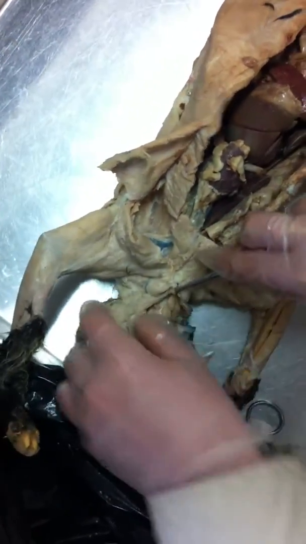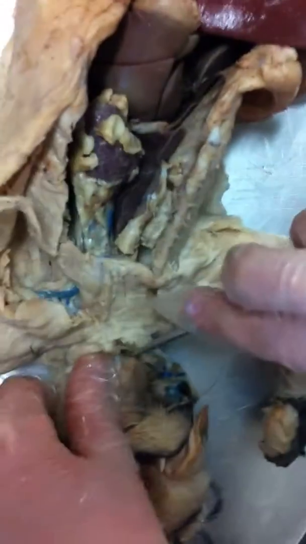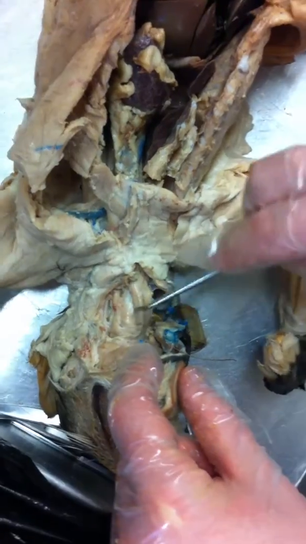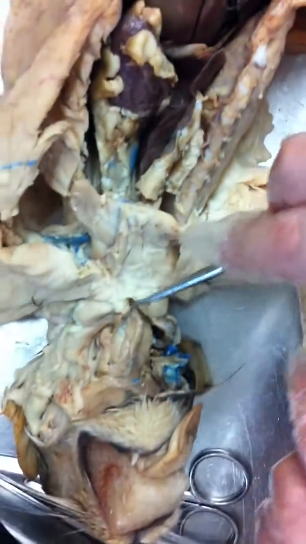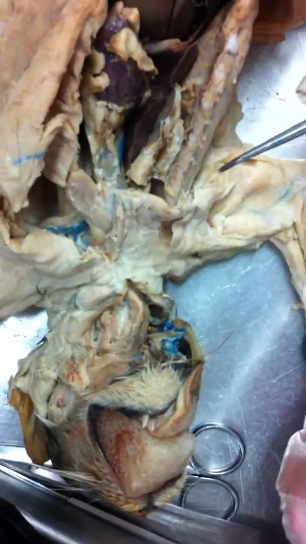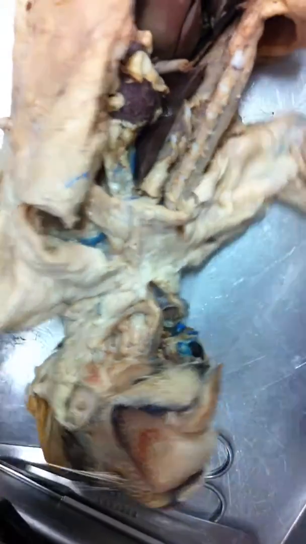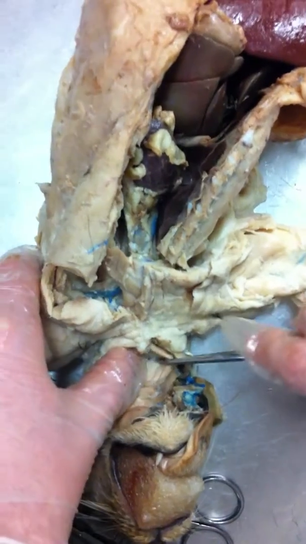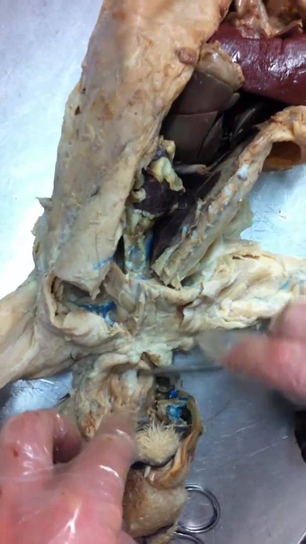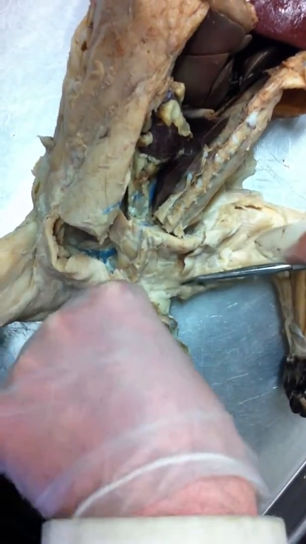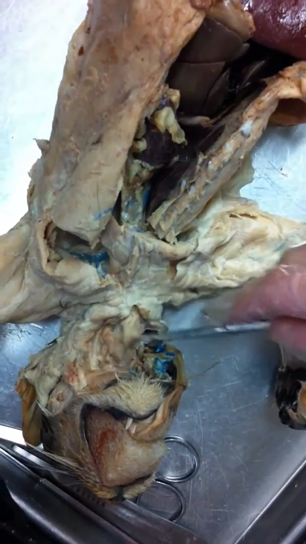And also in this area here, this is the trachea. The trachea has rings in it. You could always tell the trachea because it has rings, like rings of hyaline cartilage. So the trachea would be over here. This is the trachea. And then the larynx is above the trachea. It's the Adam's apple above it. And that's pretty much it.